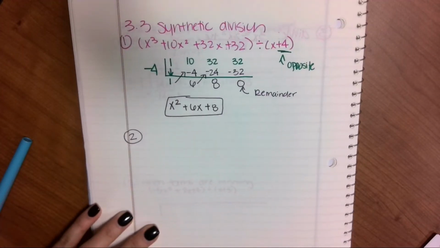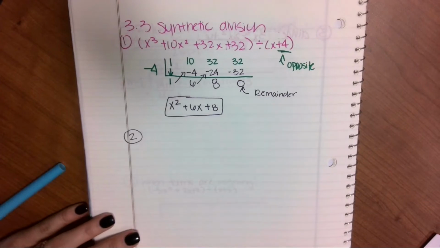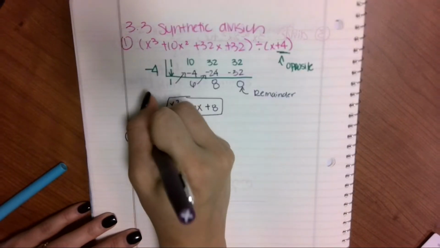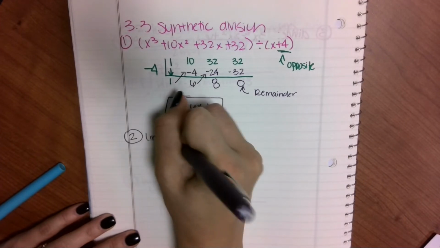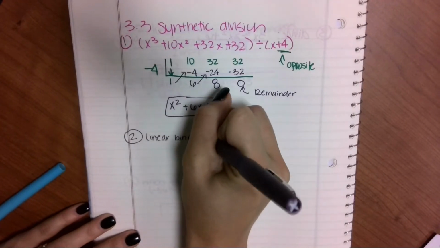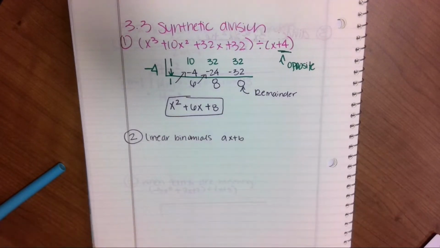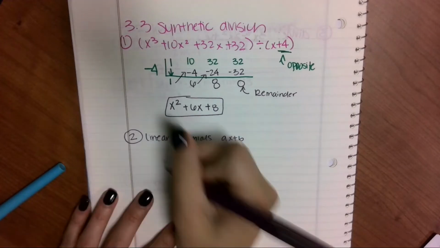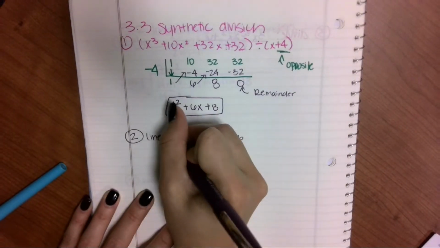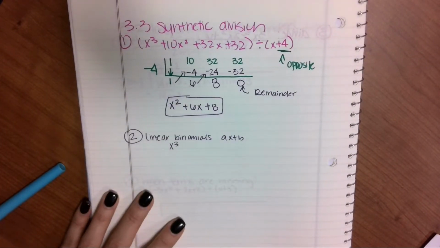Alright. The only downside to synthetic division is that it can only be used for linear binomials. So that's ax plus or minus b. If it says x squared, you cannot do it. And I mean like at the bottom, like what you're dividing by.